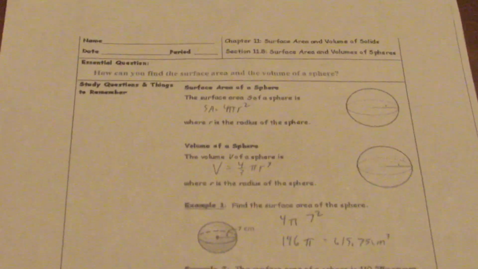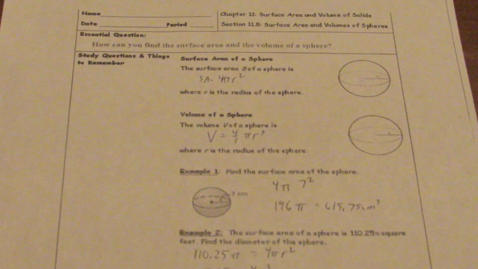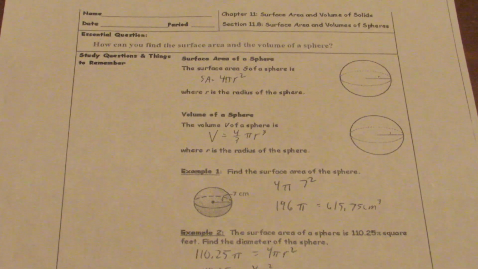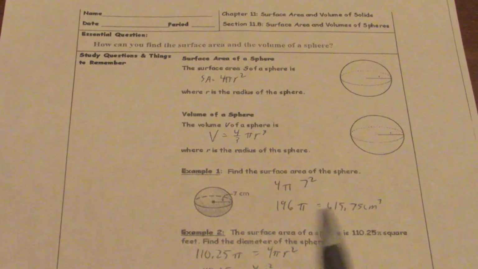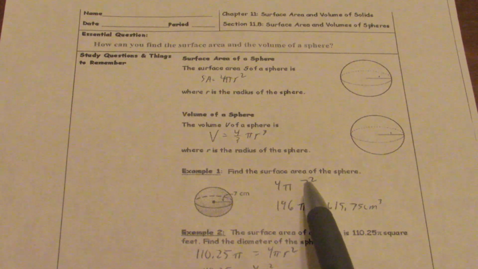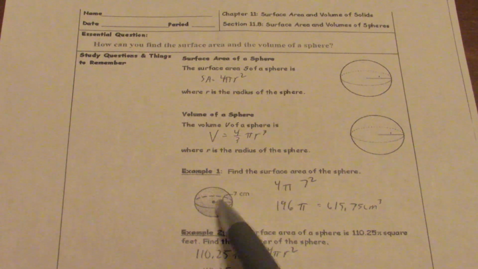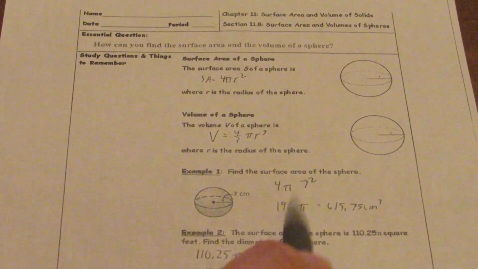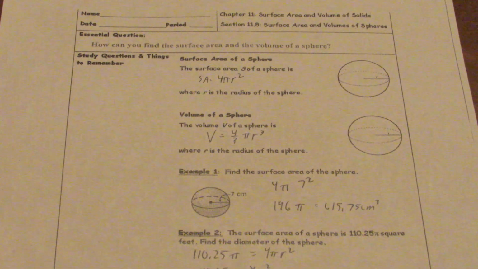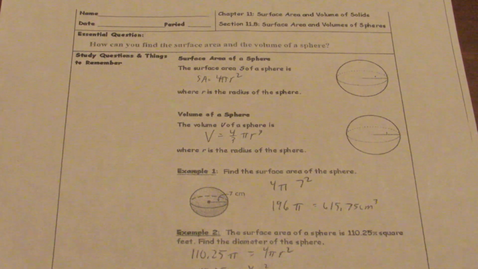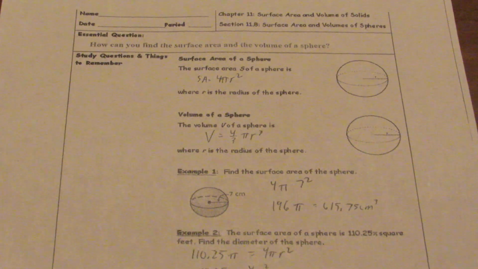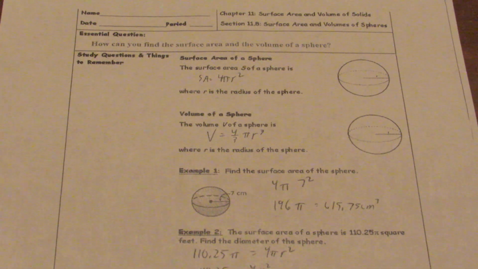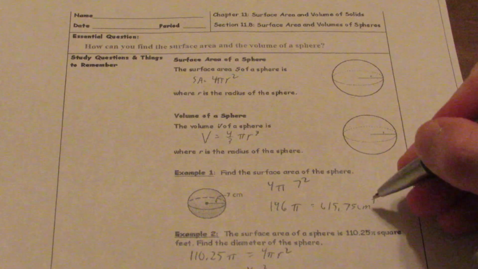So example 1, right? They ask us to find the surface area of a sphere. They give us a radius of 7. So I have 4 pi 7 squared, which gives me 196 pi, which is our exact answer. We're asked to estimate, so multiply that out at 615.75 centimeters squared.